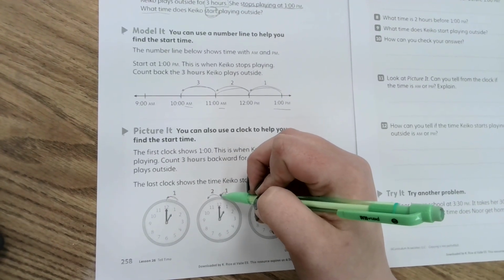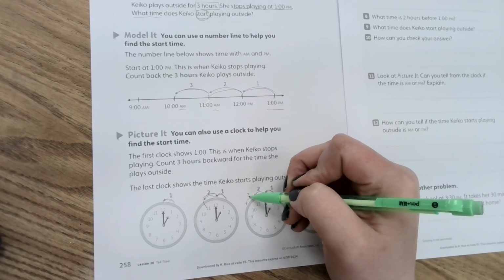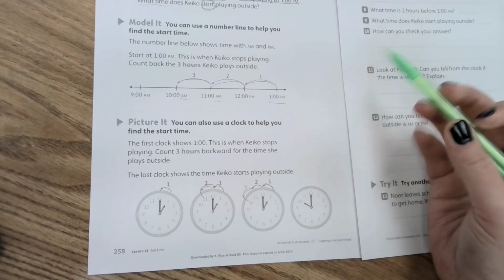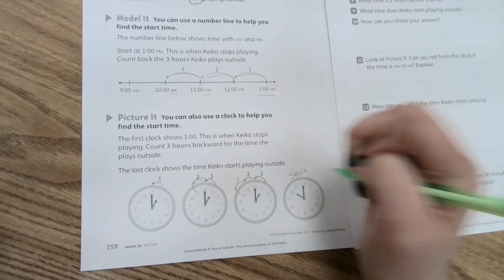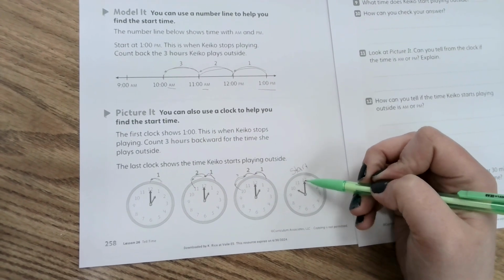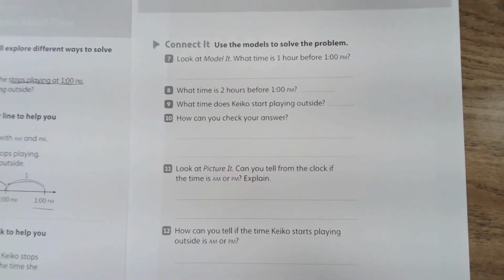Then they went back another hour, 11. Then they went back again to 10. So this is when she starts playing, right here. So we're going to use the models to solve the problem.